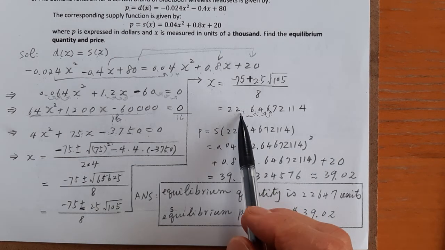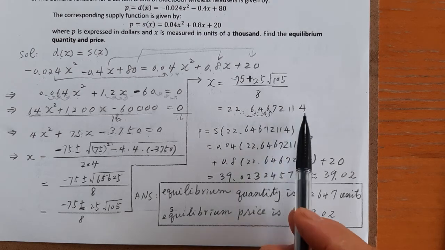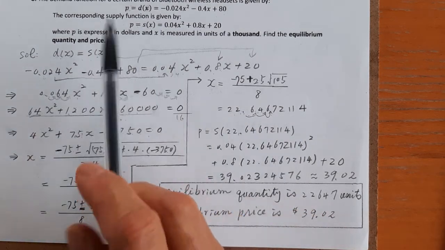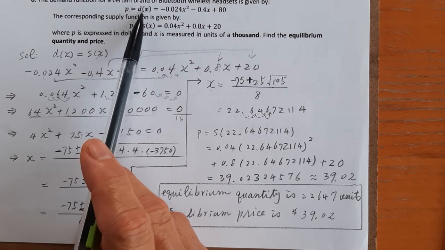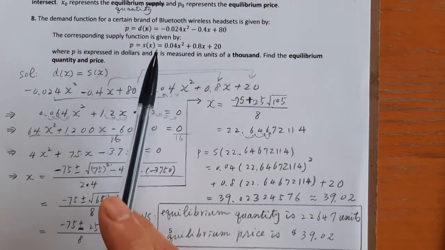And this x, 22.646, we plug into either the demand or the supply function.